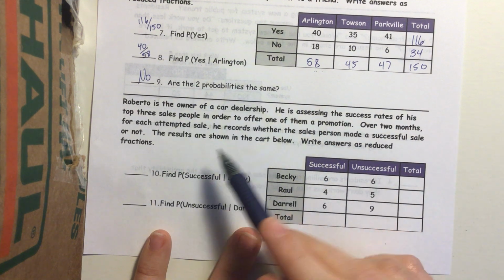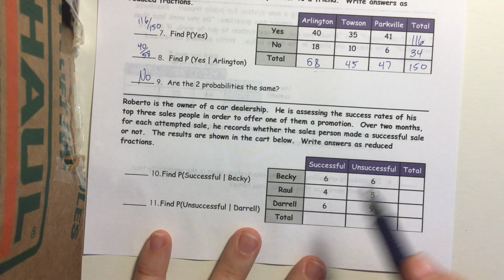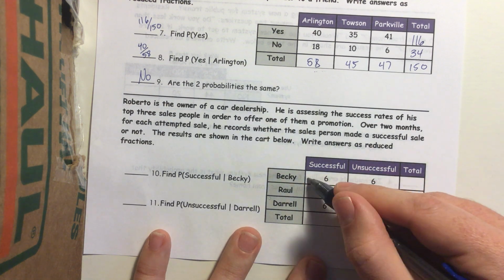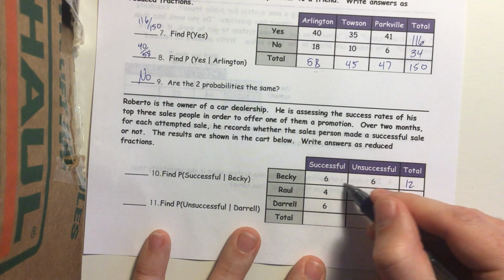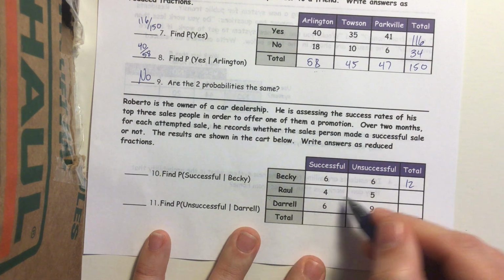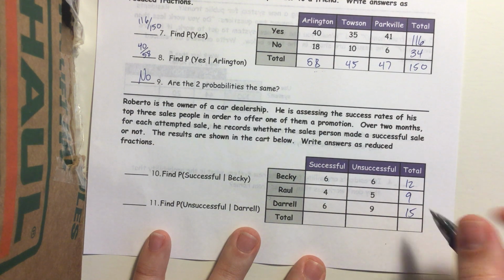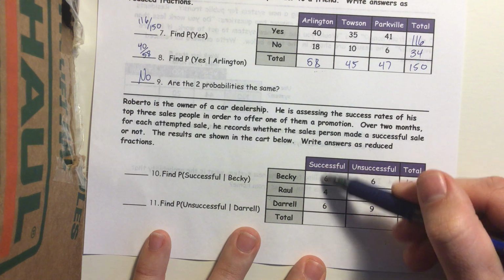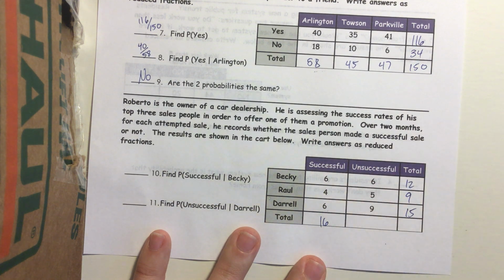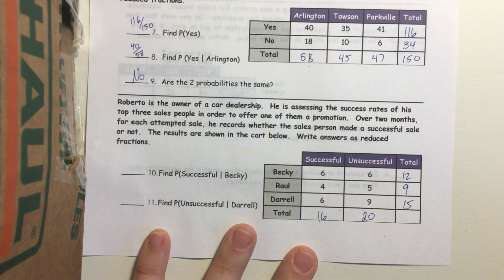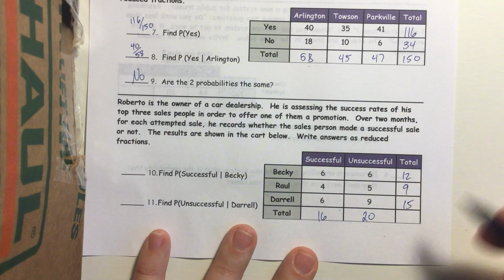We're talking about Roberto at a car dealership, and he's looking at his workers to see how good a job they're doing. Fill in your totals first. Becky, there were 12 total successful and unsuccessful. Raul had 9. 6 plus 9 for Daryl is 15. For the total amount of successful car sales, we had 16 total successful car sales, and then it looks like 20 unsuccessful car sales. To find your total over here, either add these two numbers together or these three numbers together, and either way you should get 36.